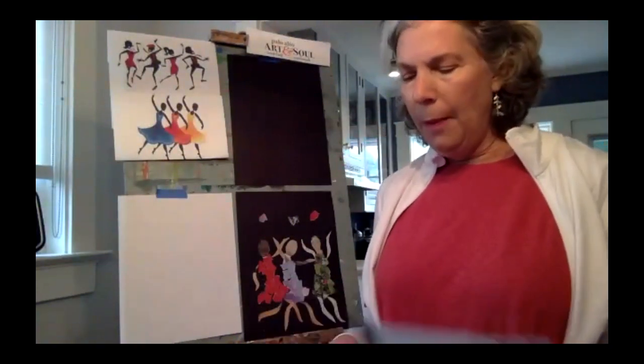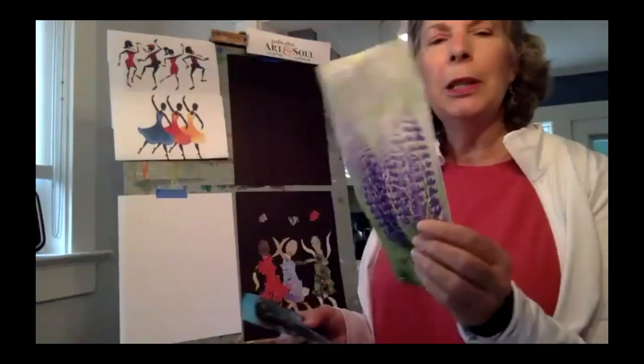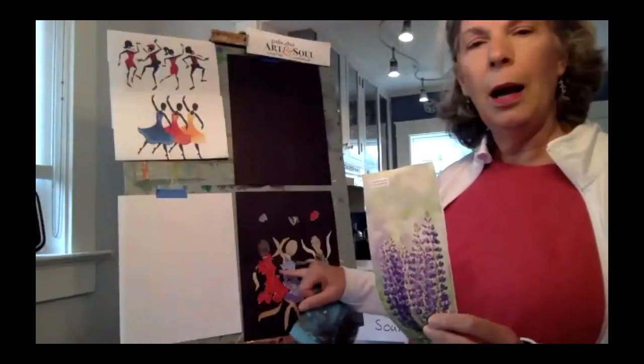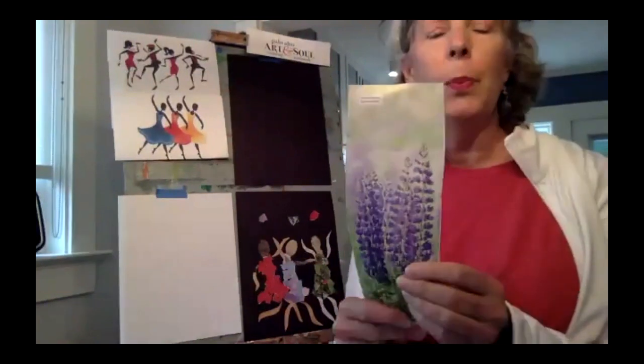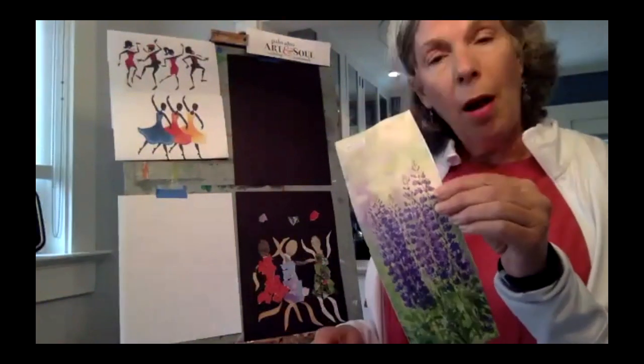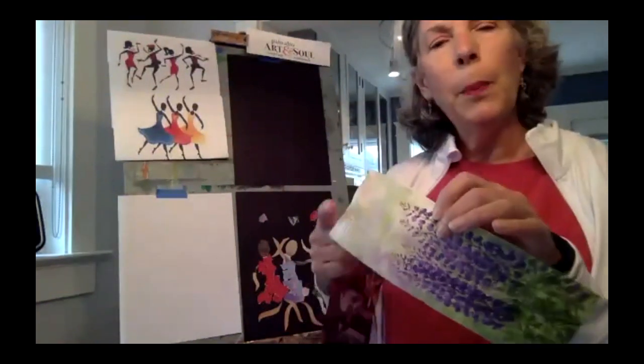And then I have a couple other pieces I'm going to use probably for the dresses here, or if you wanted to put some kind of costume on your dancer. This has purple and green in it. This one I thought was really pretty because it had lots of turquoise.